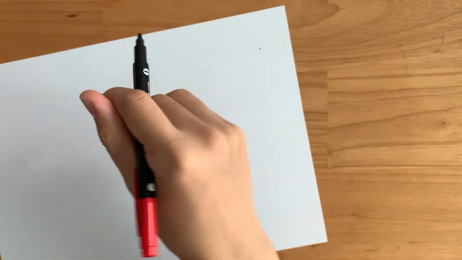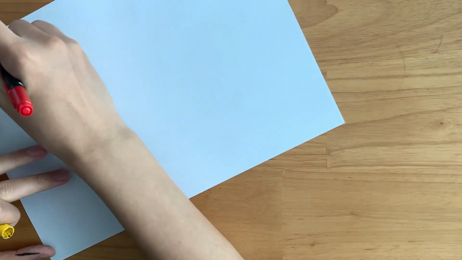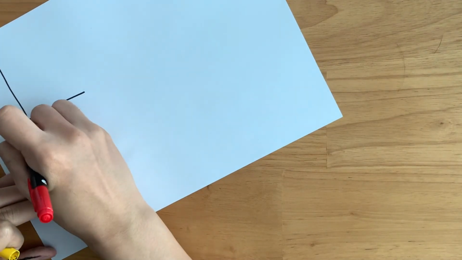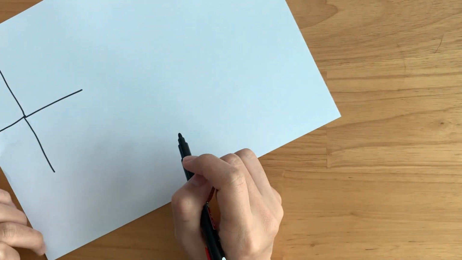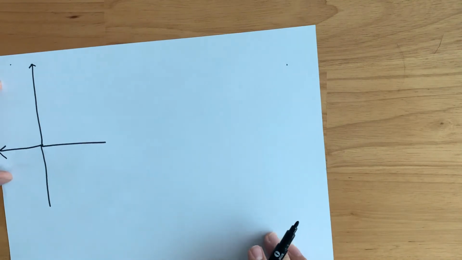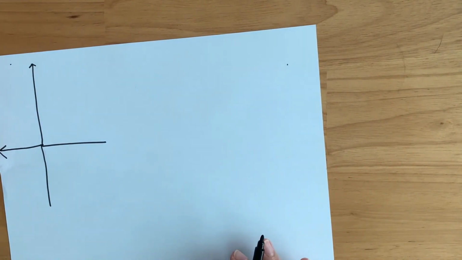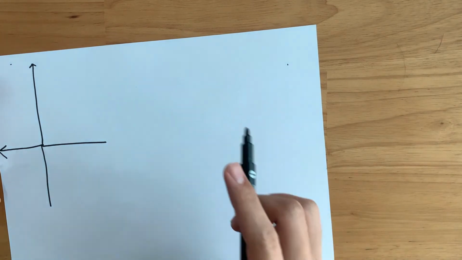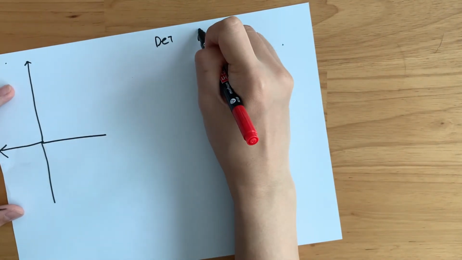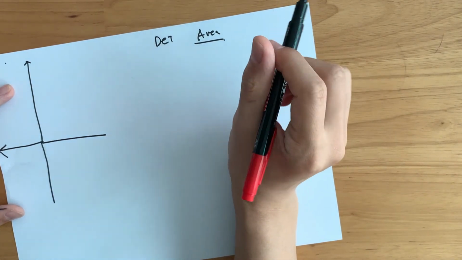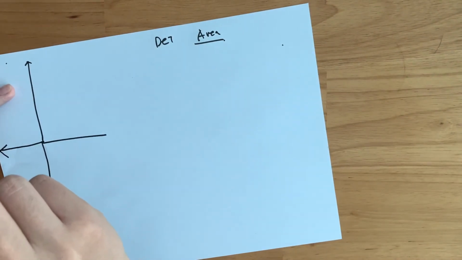Before we talk about cross product, we've got to talk about determinants. Let's prove some determinant properties. What is a determinant? Determinant is the area of a parallelogram. Okay, I'm going to do some math here. So this area. Watch it carefully, okay?